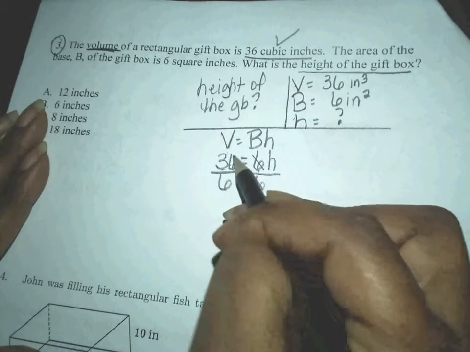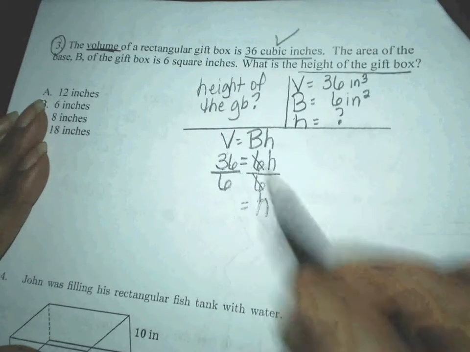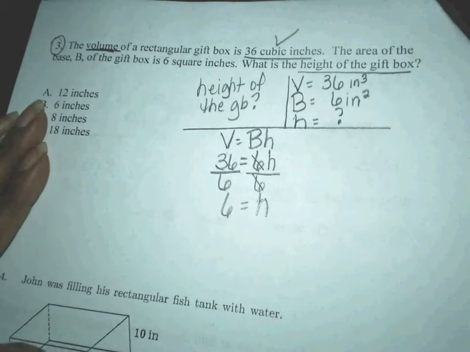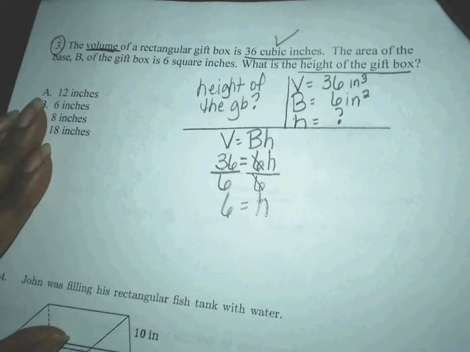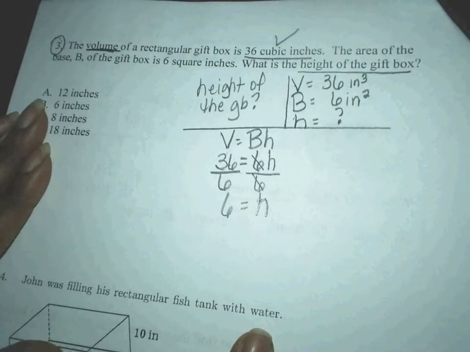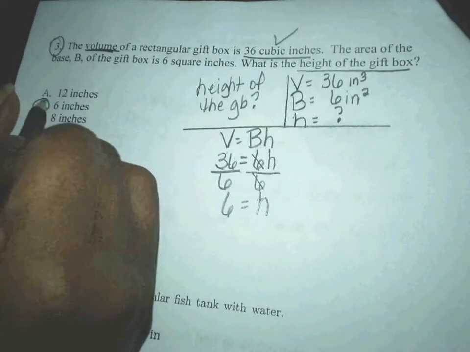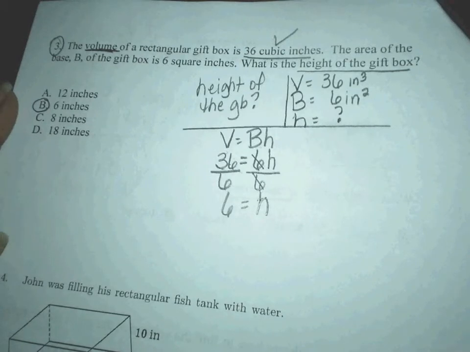Now, 36 divided by 6, please say it. 36 divided by 6. What is that? 6. Same as when we have, because this is really an improper fraction. That's an improper fraction. And when we're doing improper fractions, we divide that numerator by the denominator. This is the same premise, okay? It's the same concept. So your answer would be B. It's 6, okay?